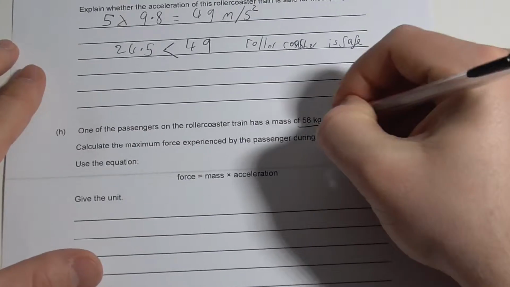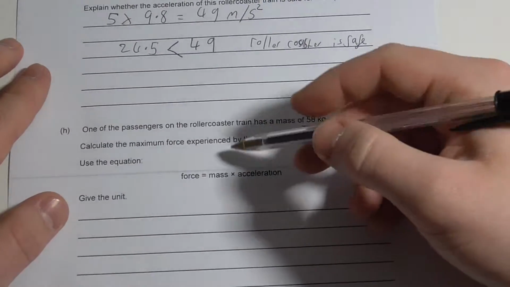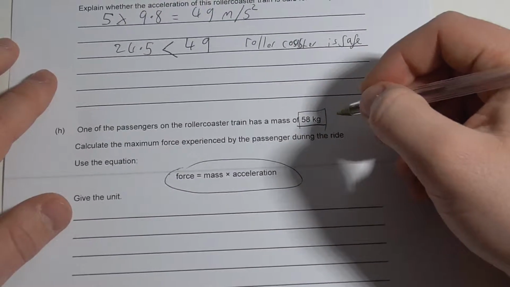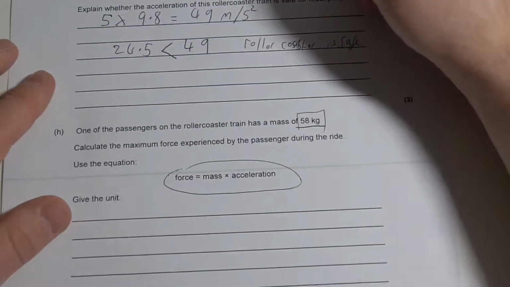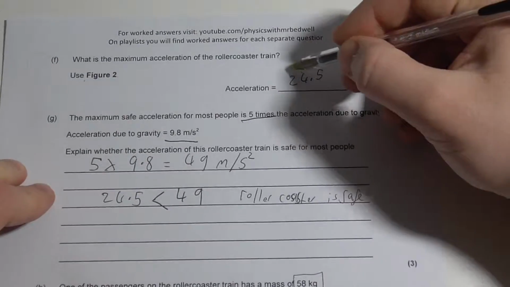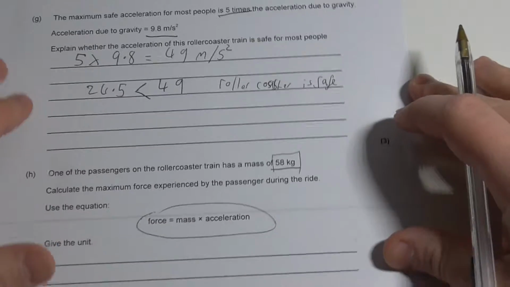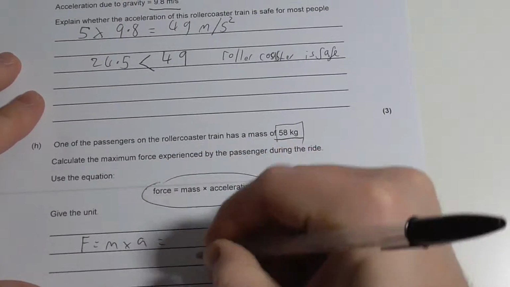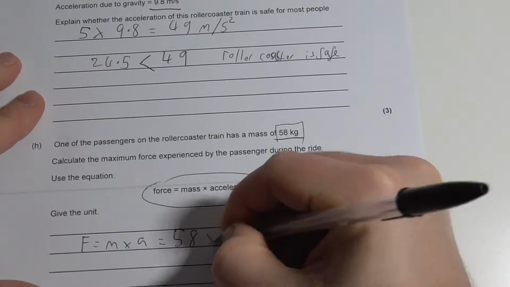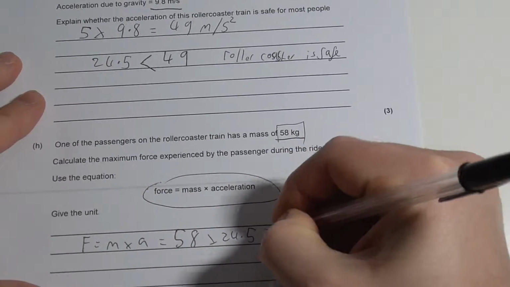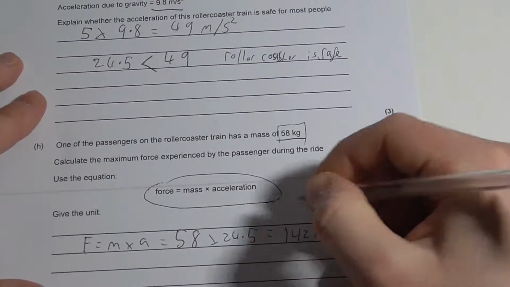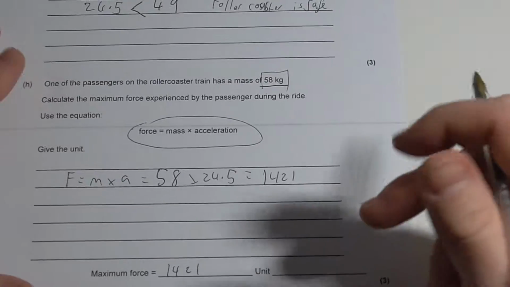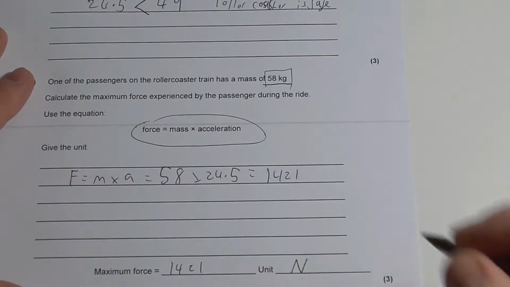One of the passengers has a mass of 58 kilograms. Calculate the force. It gives you the equation. So we have mass. We have our acceleration from the previous question. We do F equals m times a, which equals 58 times 24.5, which gives us 1421. And then it wants units. So hopefully you'll remember that force is always measured in newtons.